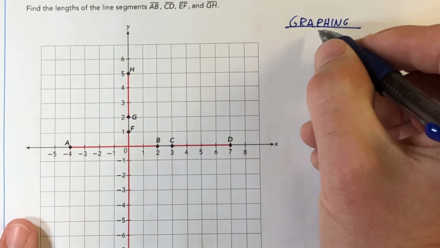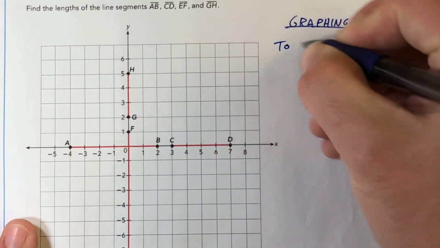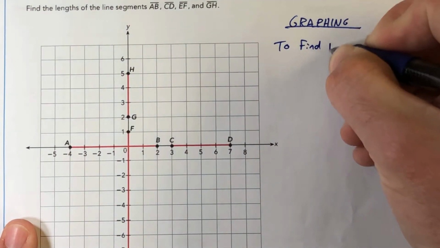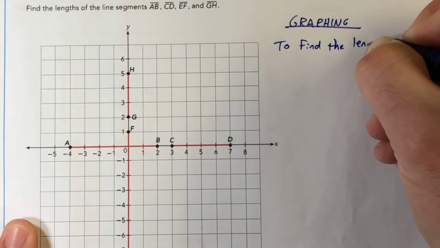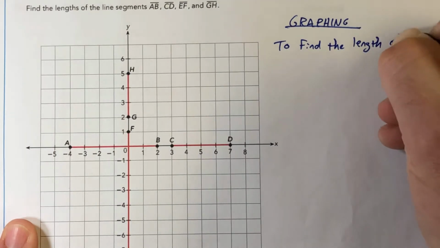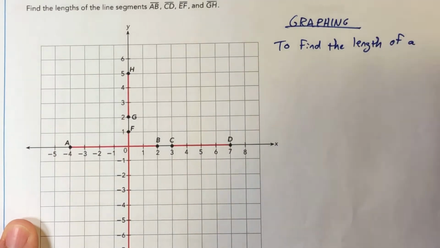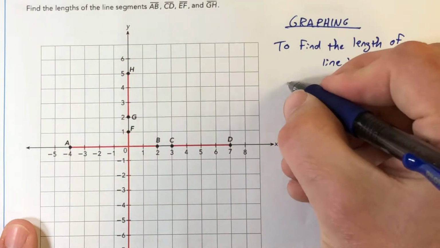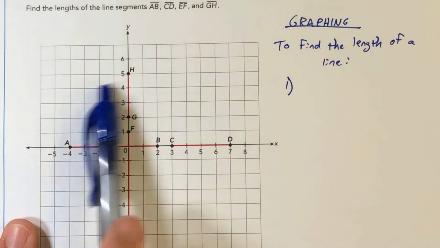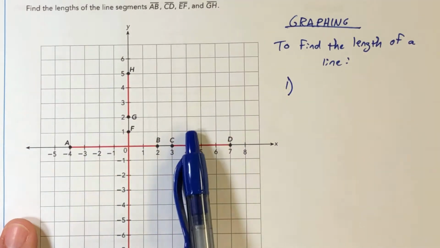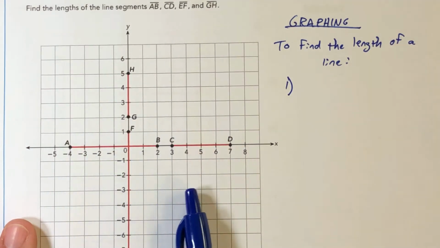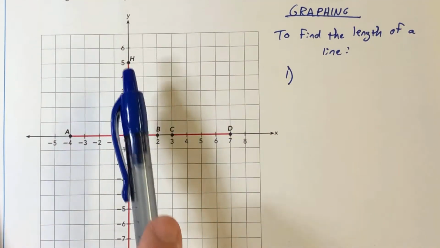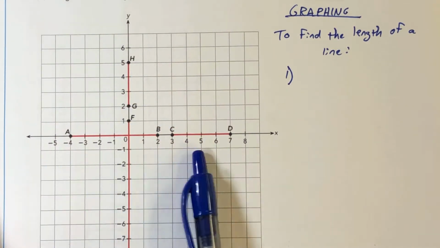Now, to find the length of a line, your first step, assuming that you already have graphed your points, is to look at what your interval is.